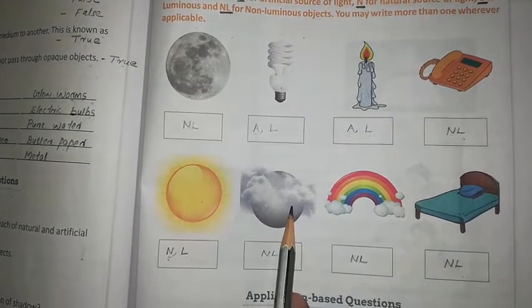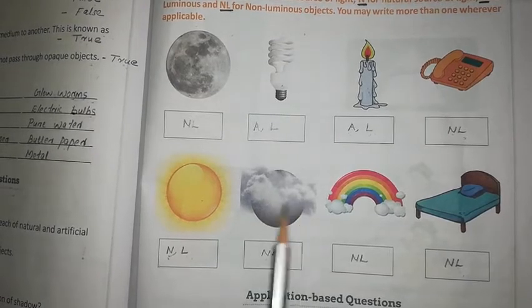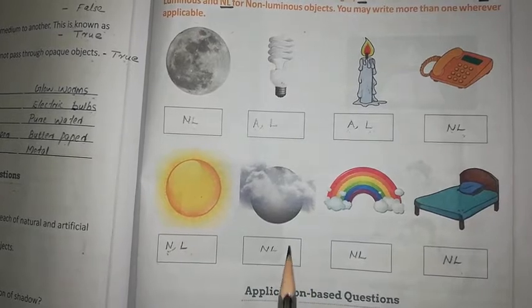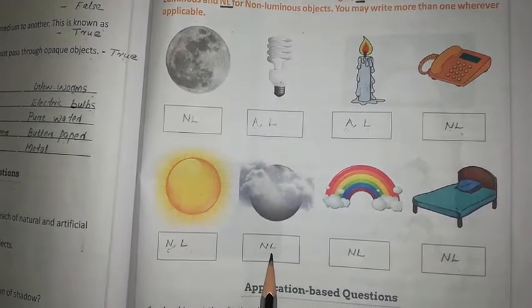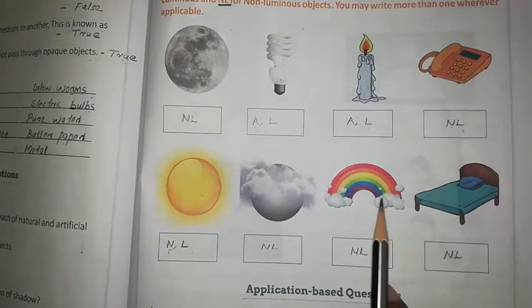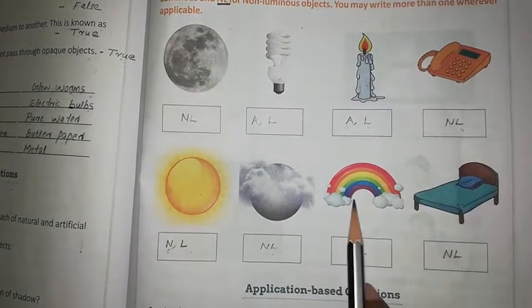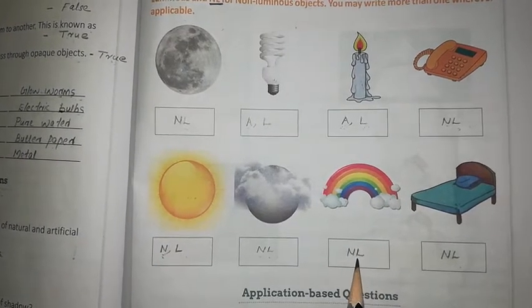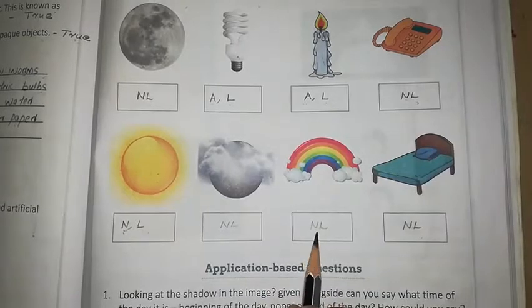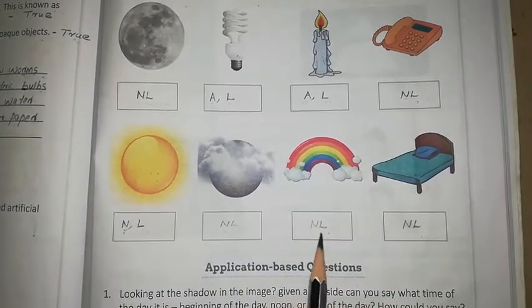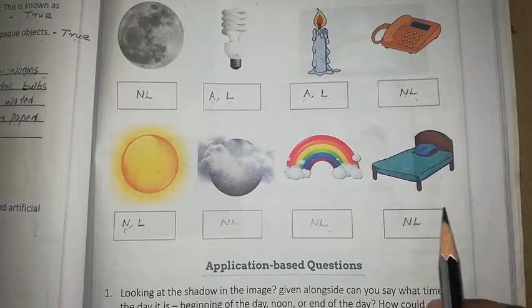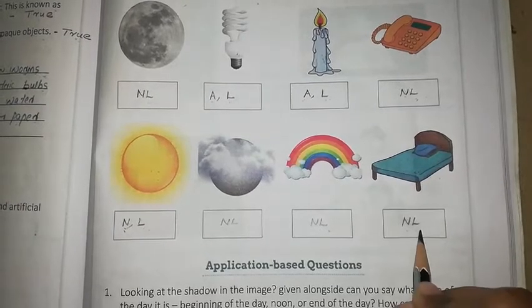Now, next figure. What is this? This is clouds. Cloud is non-luminous object. So, write here NL. Next figure. What is this? This is rainbow. Rainbow is non-luminous object. So, write here NL. NL is non-luminous object. Now, next figure. What is this? This is coat. Coat is non-luminous object. So, write here NL.